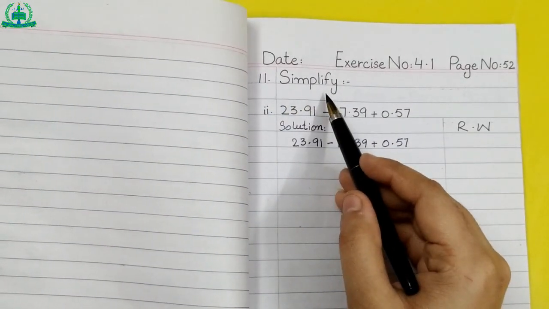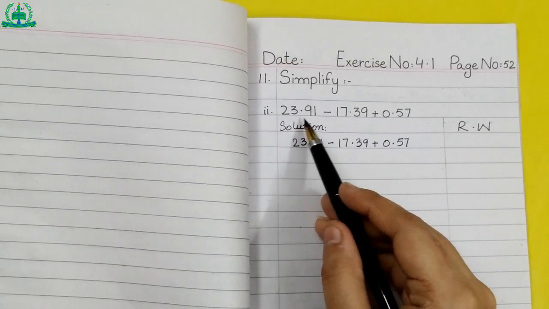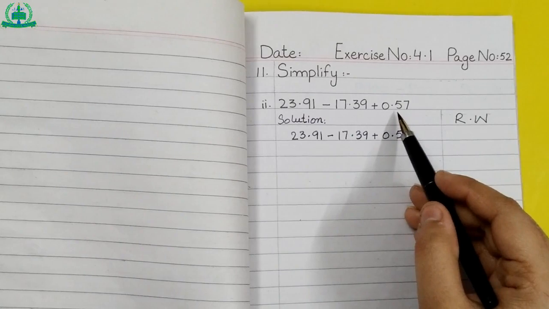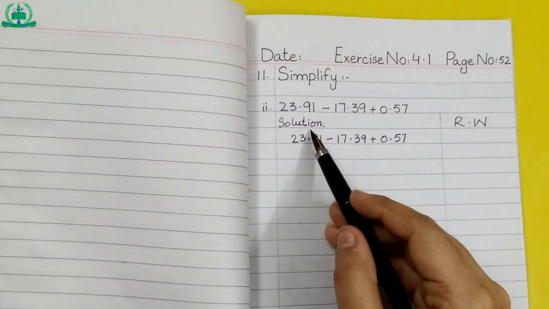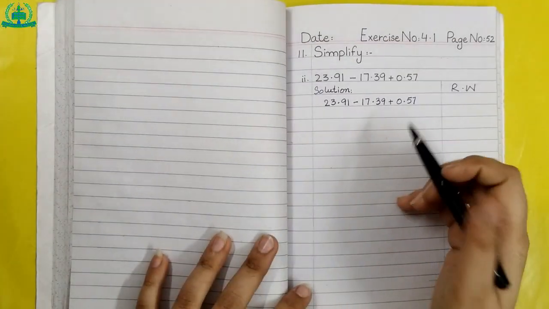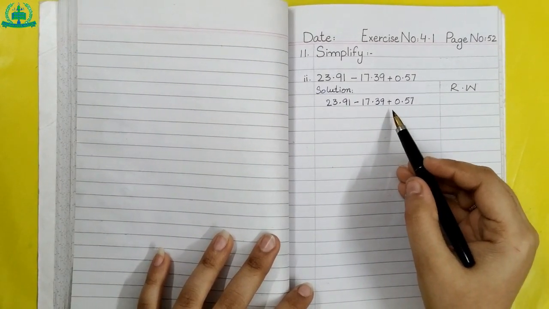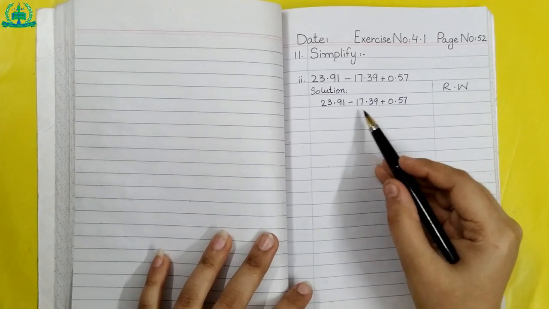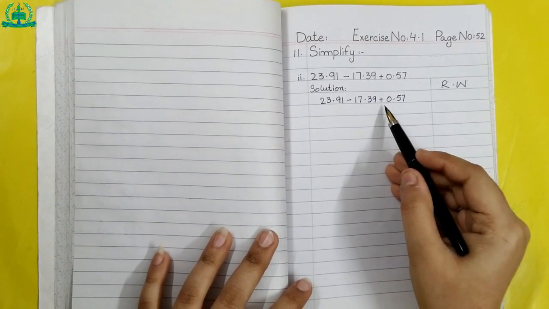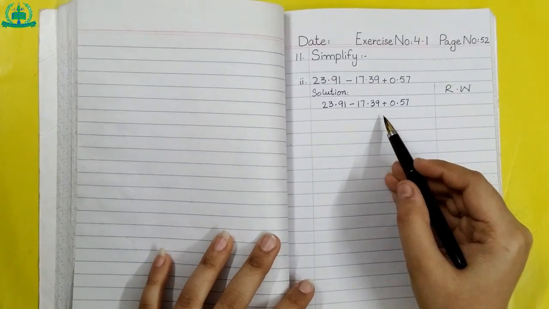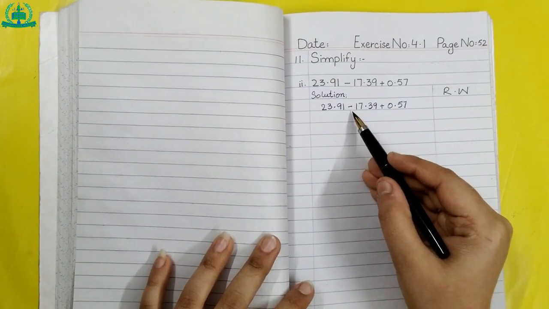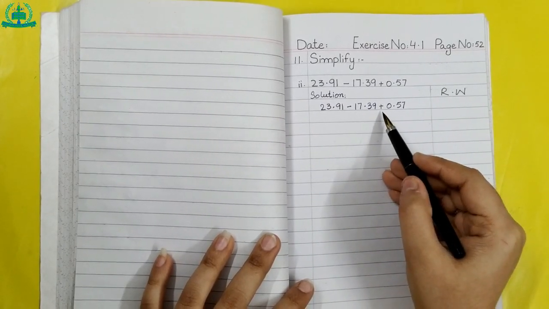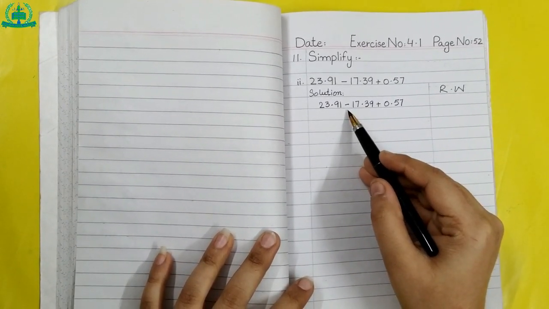Part 11, simplify. Question number 2: 23.91 minus 17.39 plus 0.57. Give heading of solution. Rewrite the question. So we can solve this question according to BODMAS rule. In this question we have two mathematical expressions, which are subtraction and addition. According to BODMAS rule, first we solve addition and then subtraction.